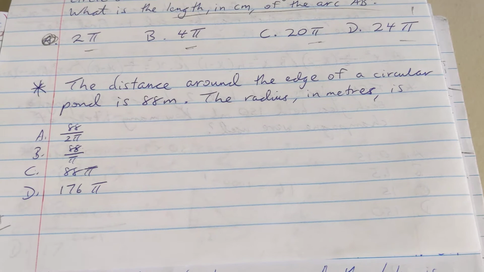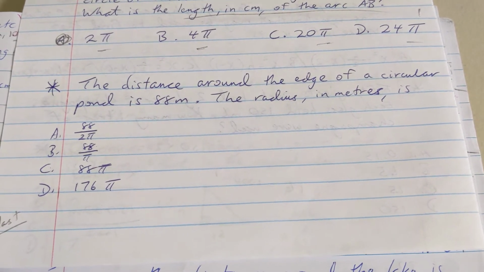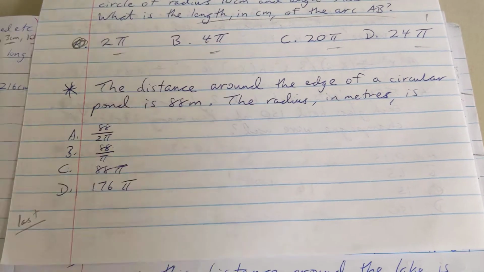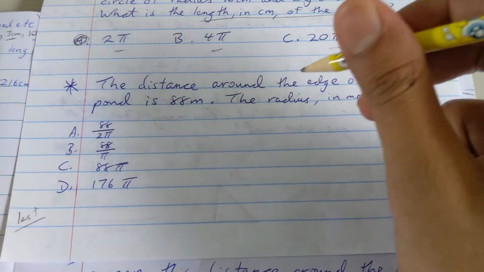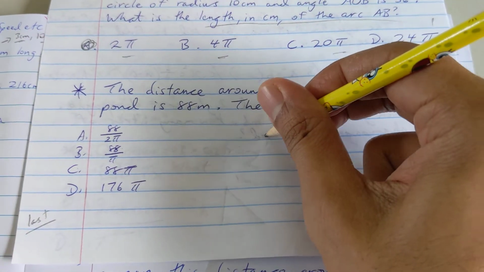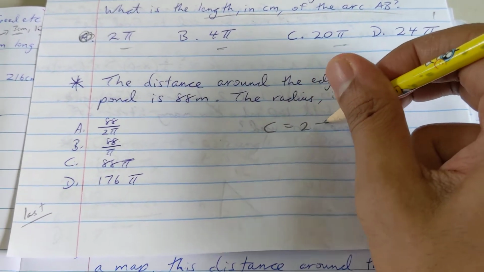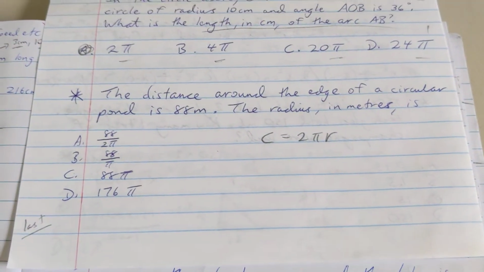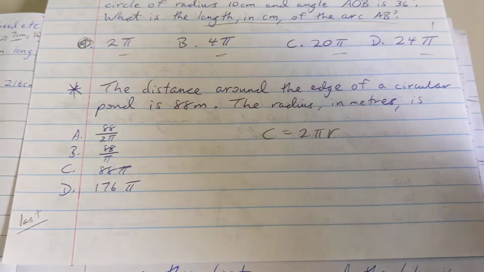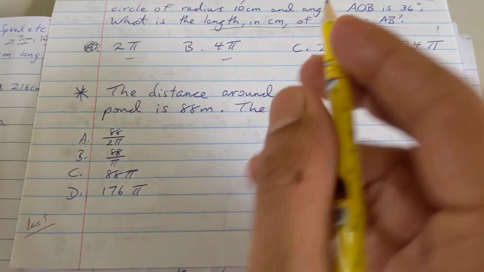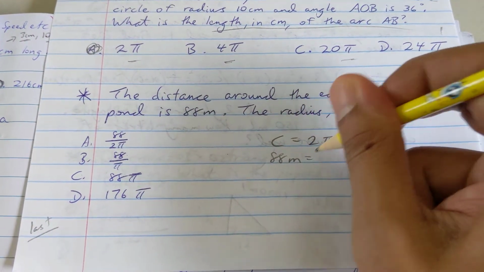Next one, my next technical one. The distance around the edge of a circular pond is 88 meters. Distance around, in terms of a circle, we call circumference, not perimeter, although it's the same thing. So that's the formula for circumference, 2 pi r, and they tell me the circumference because the distance around the circular pond is 88.